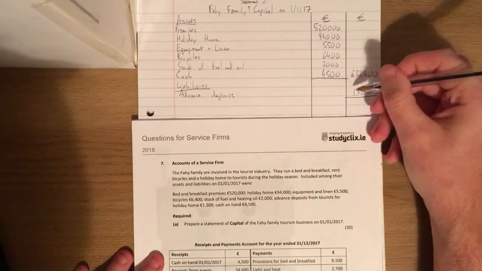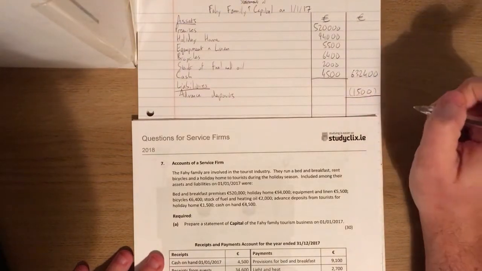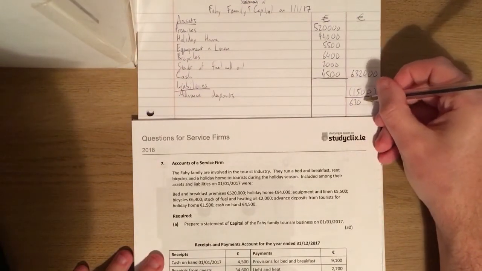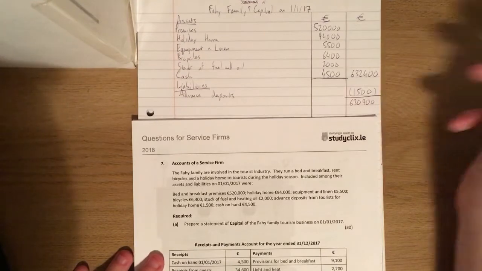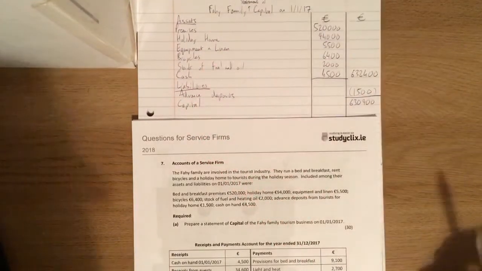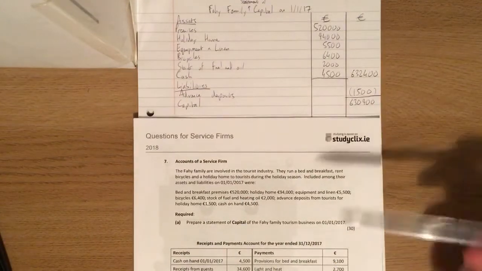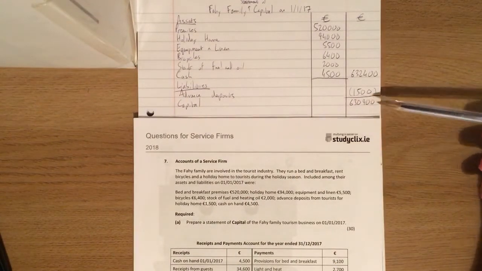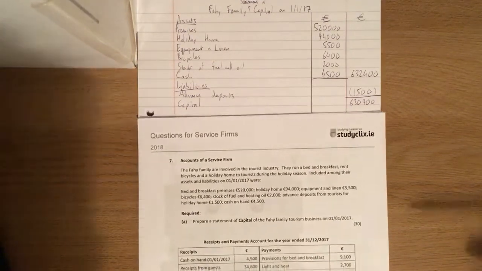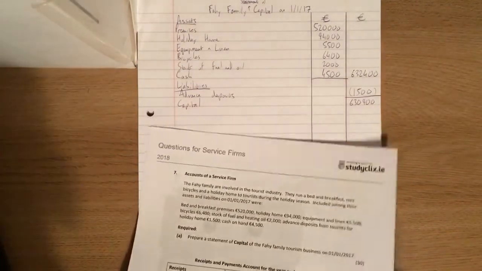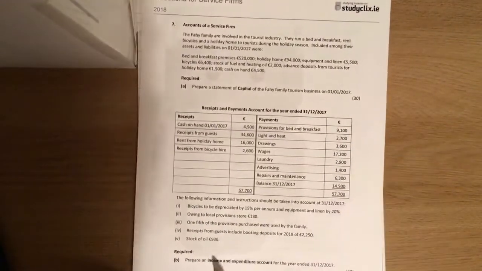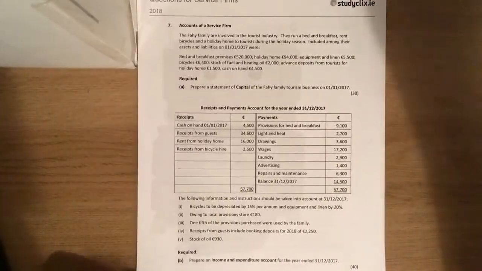So it's going to be assets take away liabilities, which is 630,900 euro, and that's called capital. That's your statement of capital done. And the answer for that we're going to bring in at the bottom of the balance sheet in the financed by section, just like we did with the accumulated fund in club accounts. I'll move on to the income and expenditure account then in a separate video.